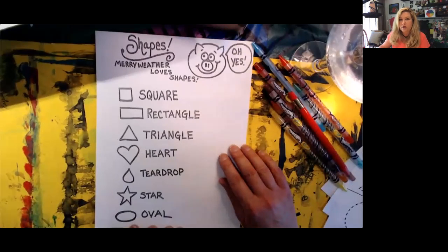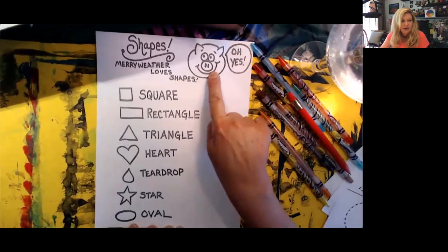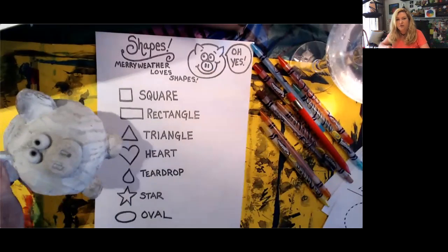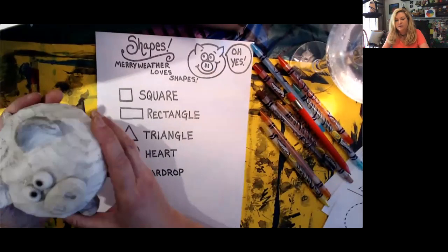And do you know who loves shapes the most? Merriweather. He absolutely loves shapes. So we're going to have Merriweather work with us today. He just loves this, don't you, buddy?